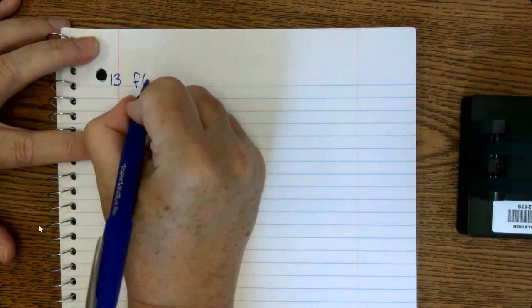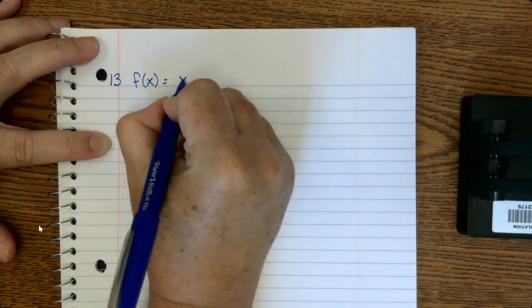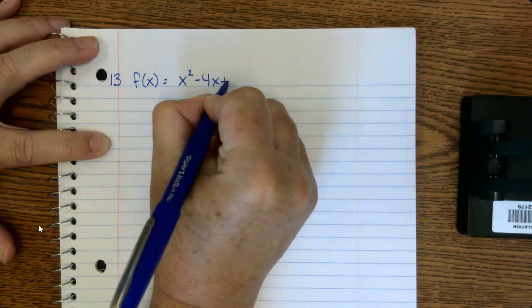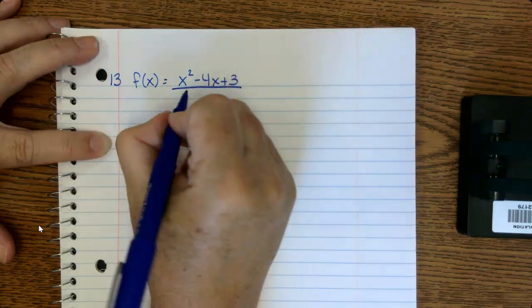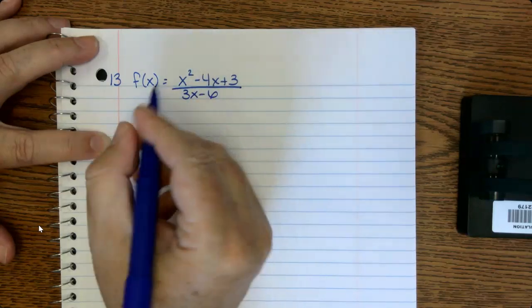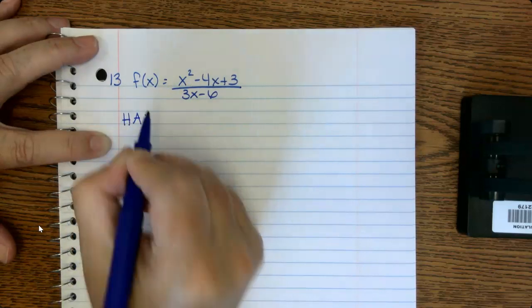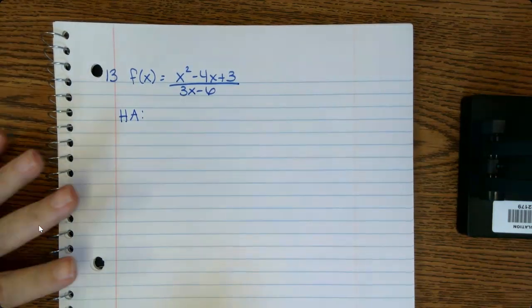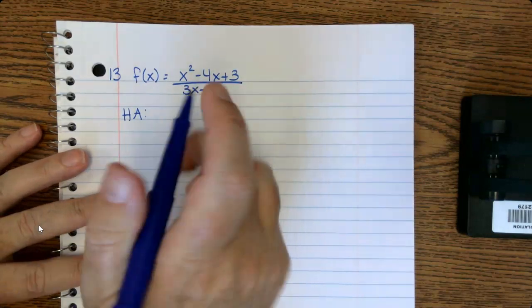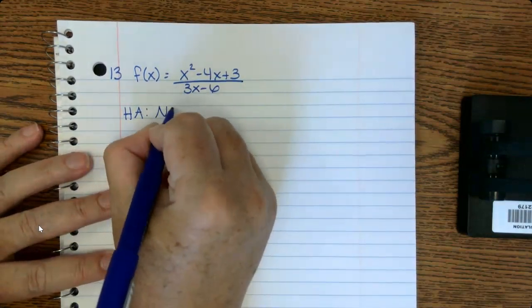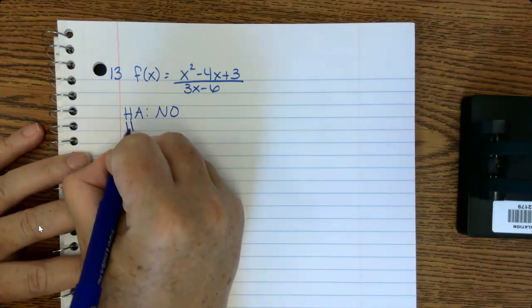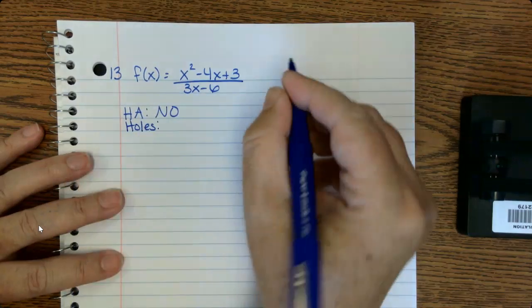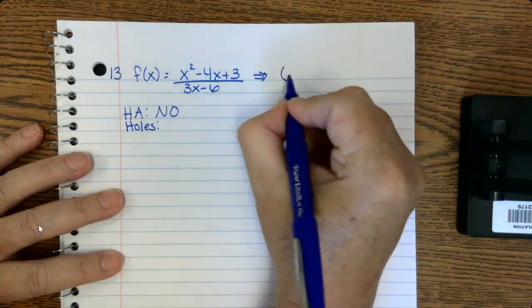So f of x equals x squared minus 4x plus 3 over 3x minus 6. HA? The top is bigger than the bottom in degrees, so no horizontal. Holes. Let's go to factoring.